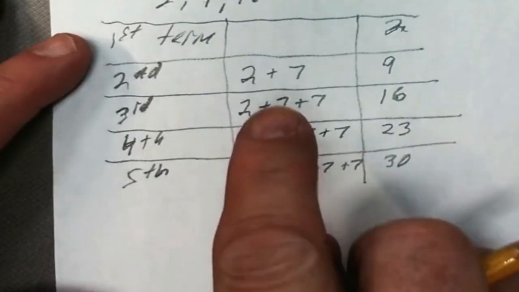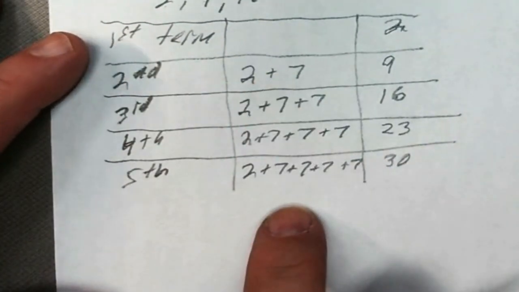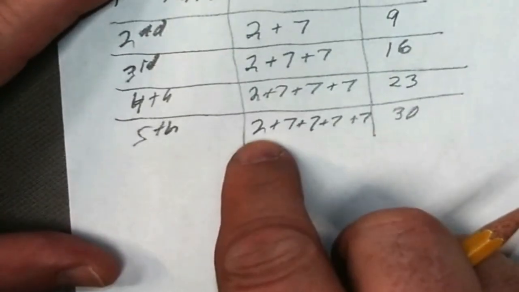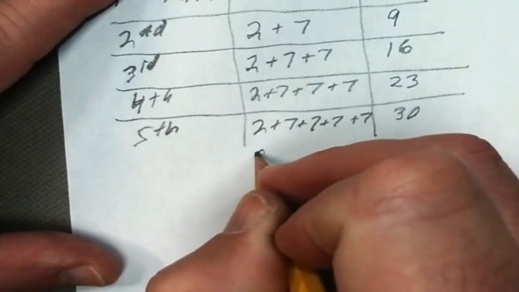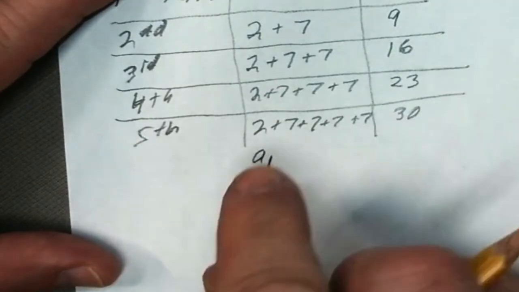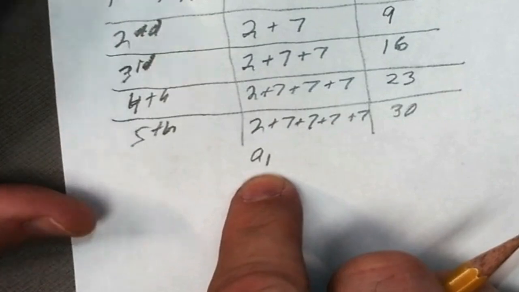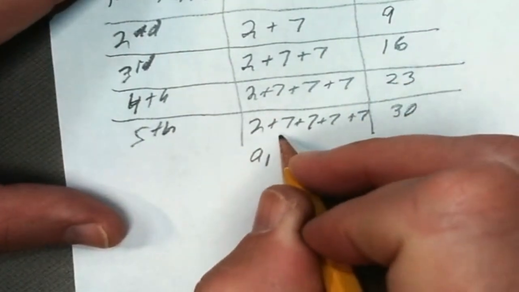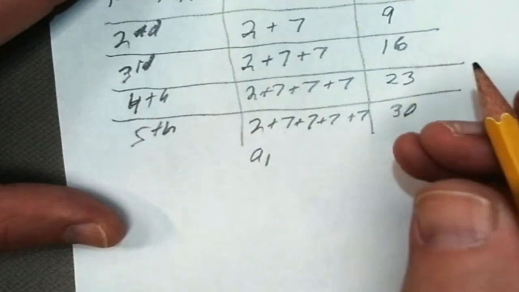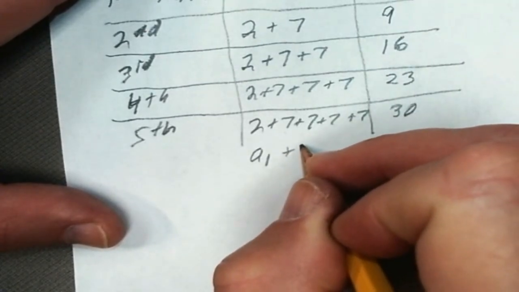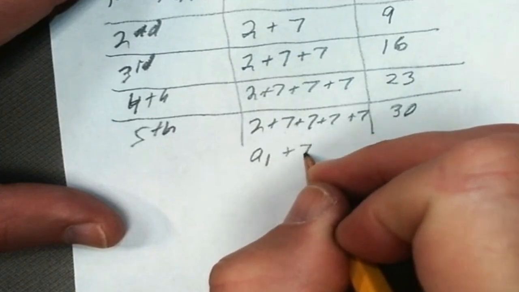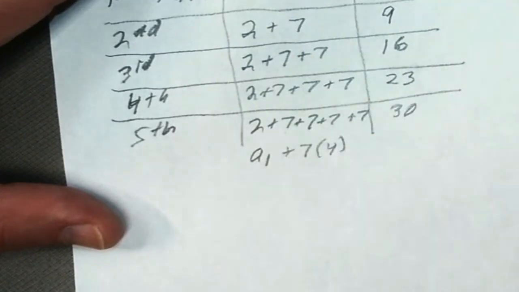Well, what's another way of doing this? So this took the fifth term. It took the first term, a sub 1. A sub 1 is the first term. And it added 7 4 times, or 7 times 4.